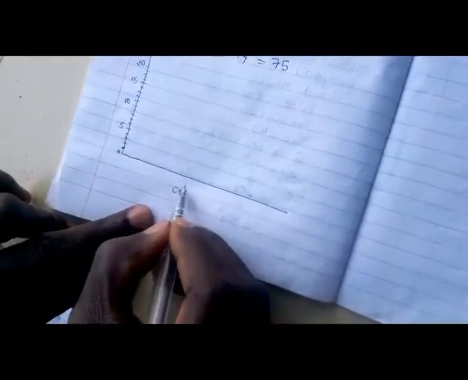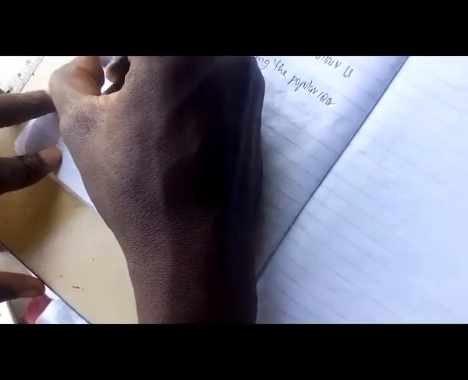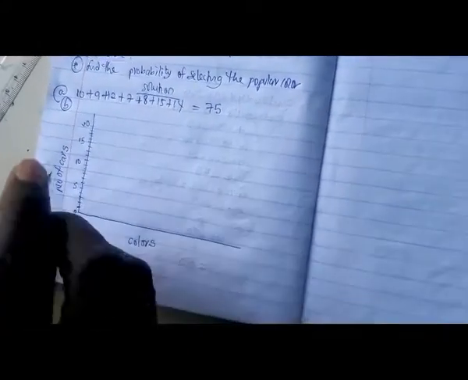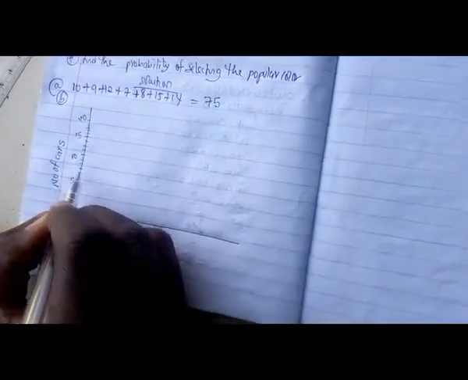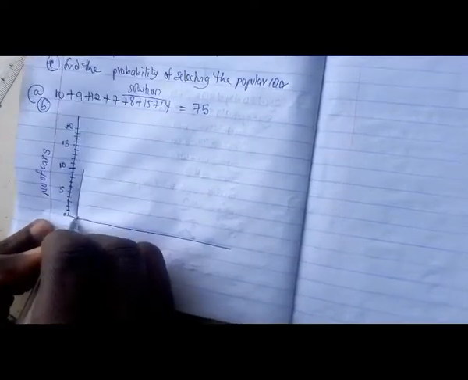So in these colors, number of cars. The first color is black, and black is 10. 6, 7, 8, 9, 10. Right? So to be like this.